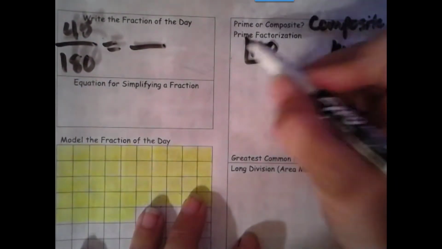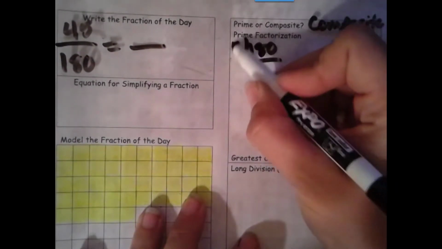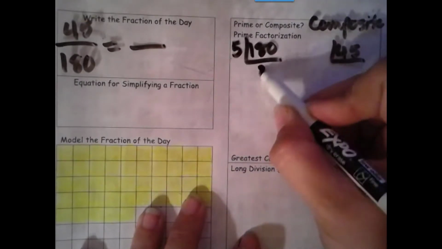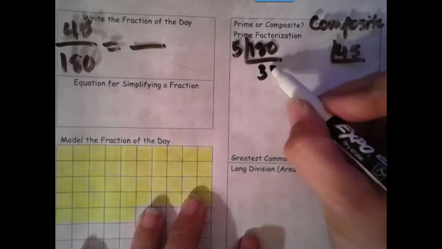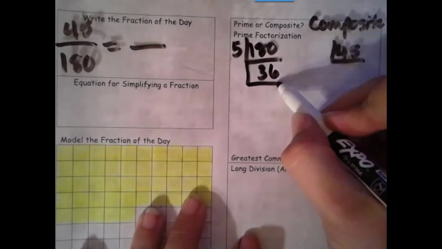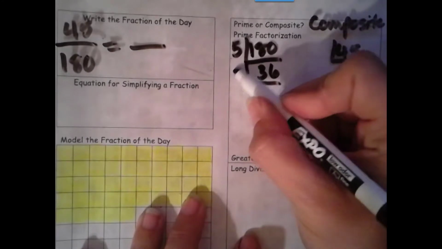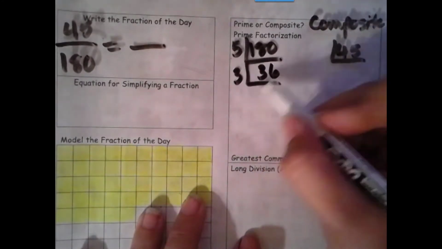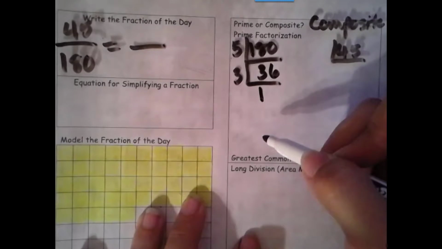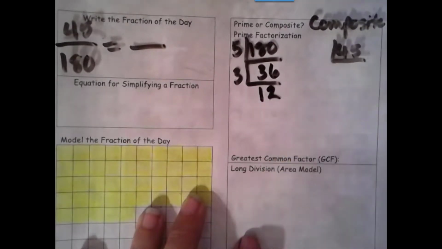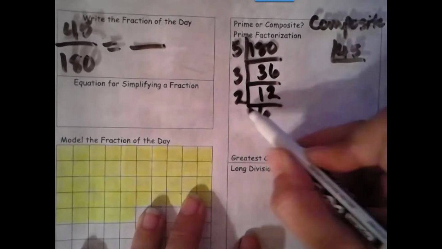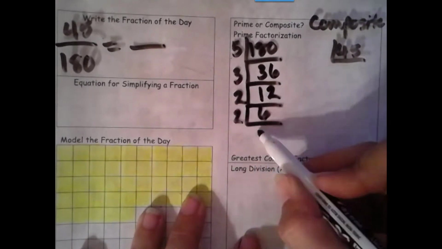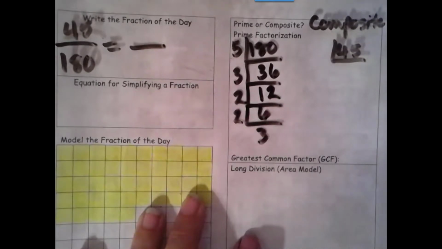Let's see. It ends in a 0, so I can divide by 5. There's 3 groups of 5 in 18. I'm left with 30, so 6. 3 plus 6 is 9. That's a multiple of 3, so I can get 1 group of 3 out of 3 and 2 groups of 3 out of 6. That's even, so I can divide by 2. I end up with 3. When I get to a prime number, I am done.